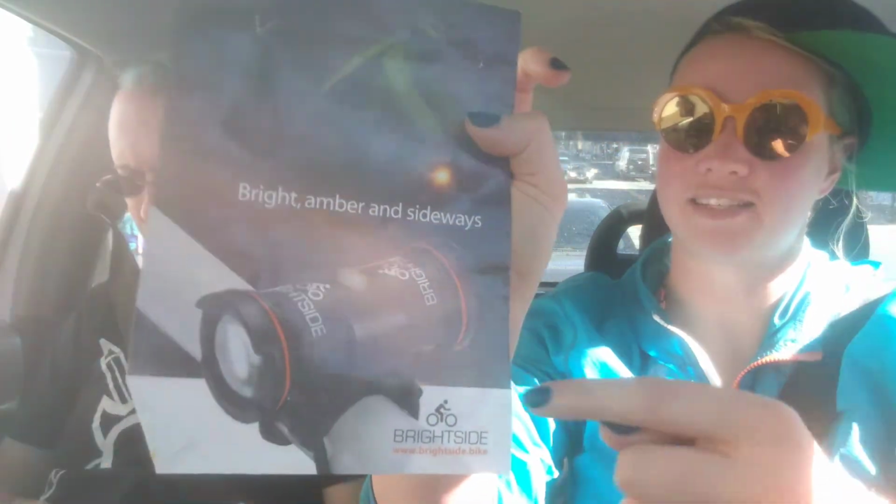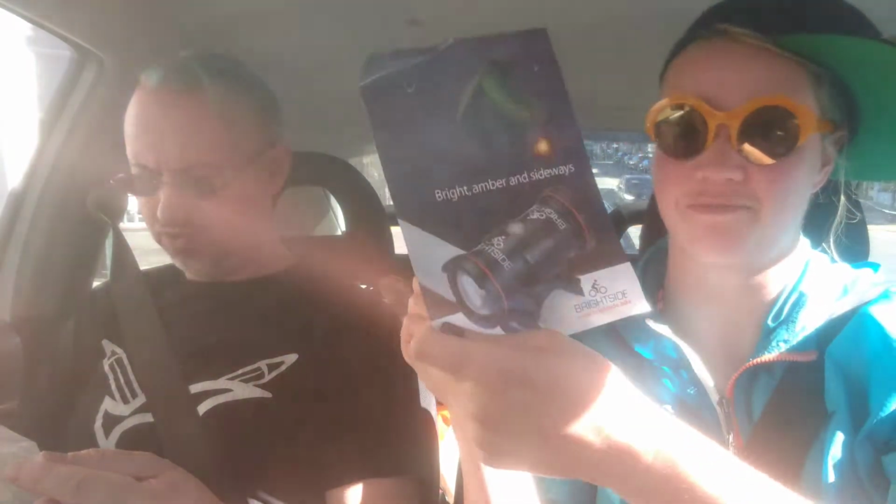Received a package from Right Side Bikes that's supposed to include this bike light, but literally this piece of paper is all that came in the package. It's very disappointing.